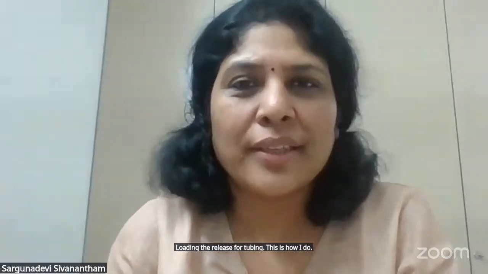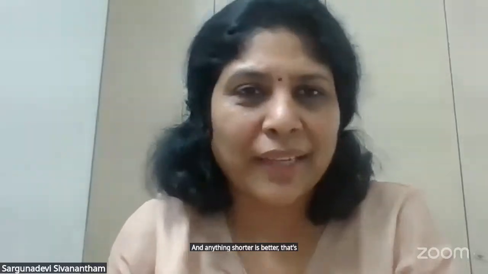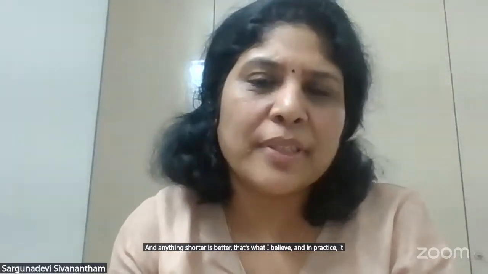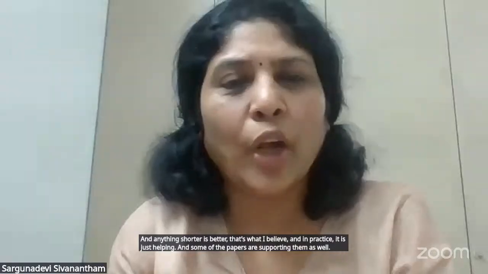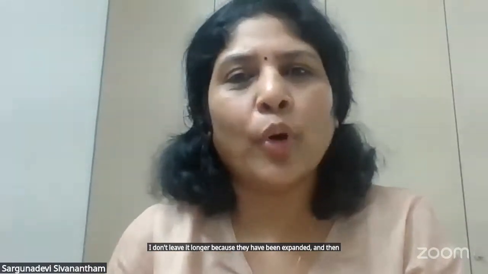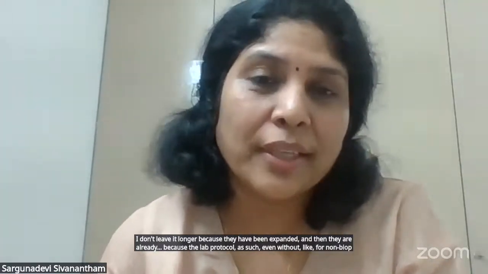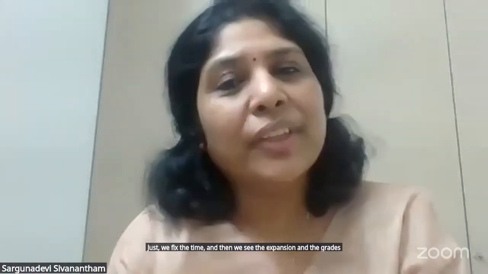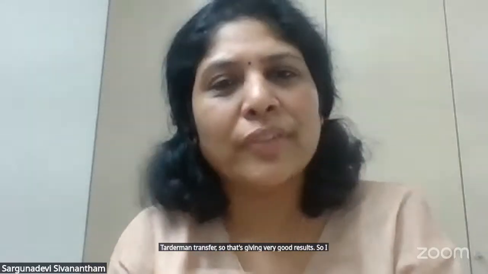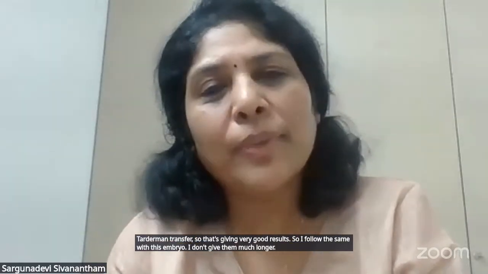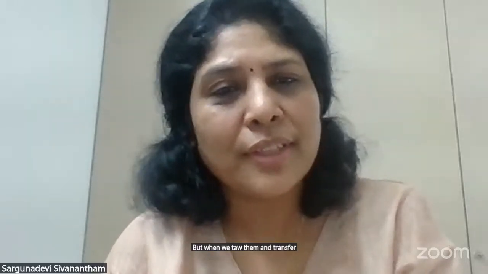Anything shorter is better. That's what I believe, and in practice it is helping, and some of the papers support it as well. I don't leave it longer because of the expansion; the lab protocol, even for non-biopsy normal patients, is that we fix the time, see the expansion and the grades, and freeze, thaw and transfer. That's giving very good results, so I follow the same with these embryos. I don't give them much longer. But when we thaw them and transfer, obviously it's 2 to 3 hours before they re-expand.